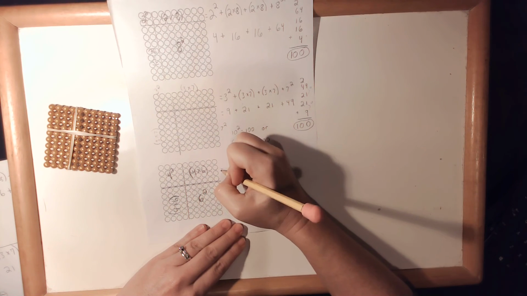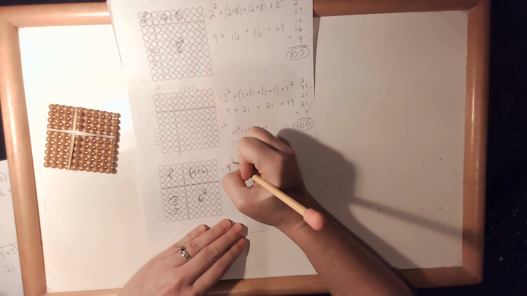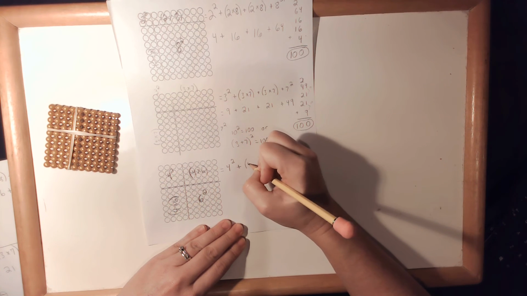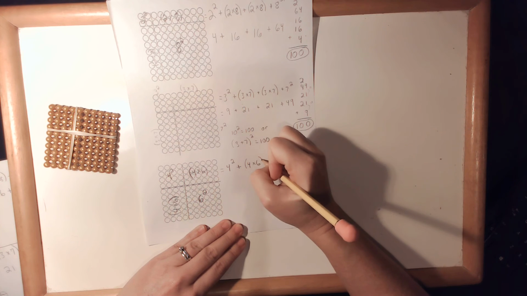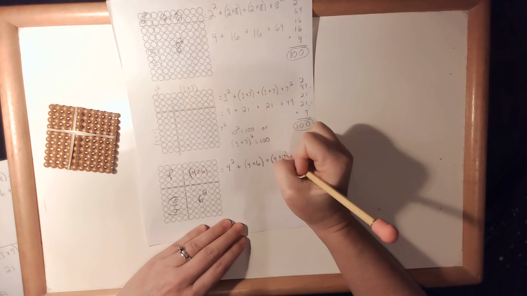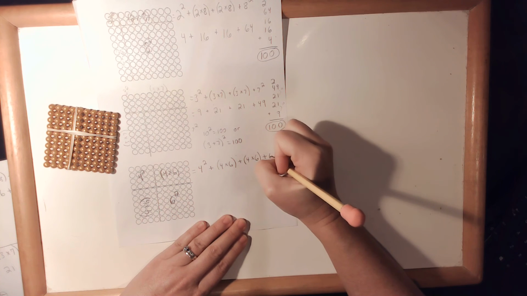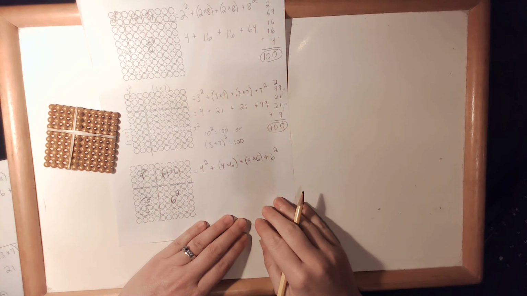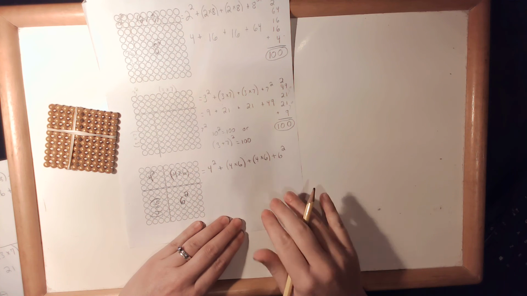Okay, the next step, we'll write out the pieces. All right, now we put the value underneath.